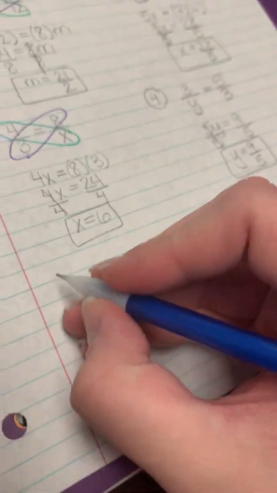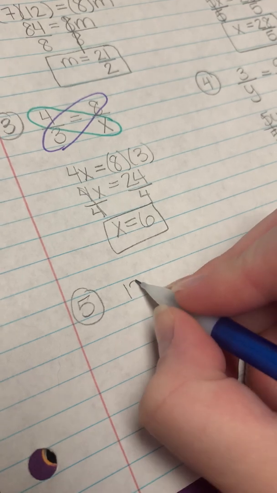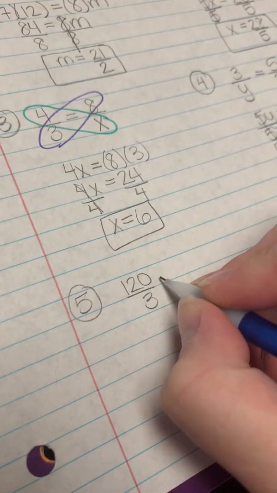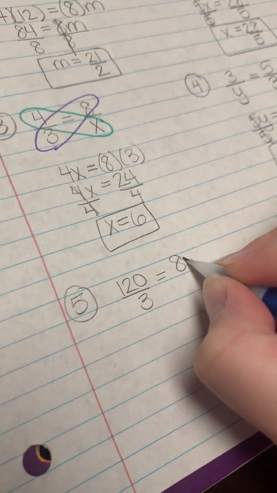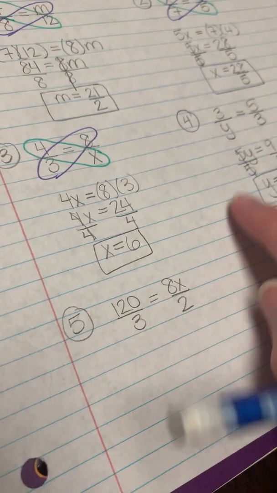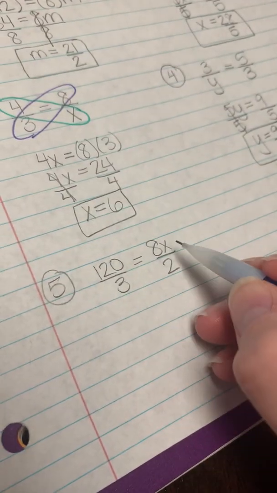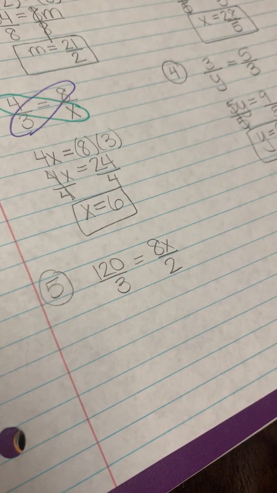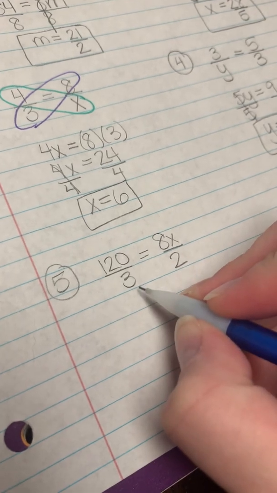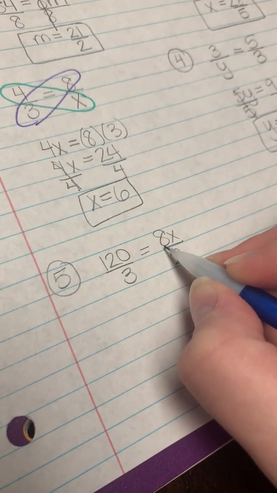Let's go with number 5. 120 divided by 3 equals 8x divided by 2. Now, this is the first time we have a number with the variable, but we're still going to cross multiply. So 3 times 8x, we're going to multiply the numbers. 3 times 8 is 24.